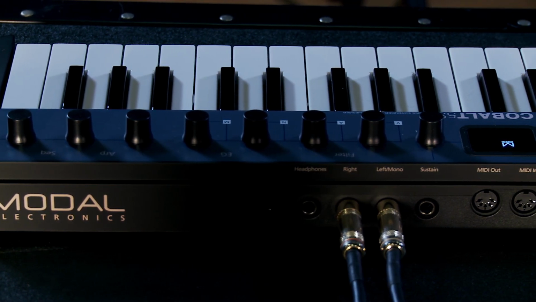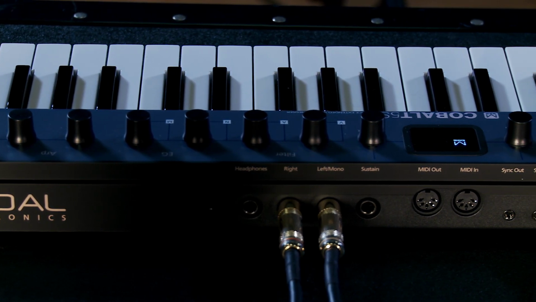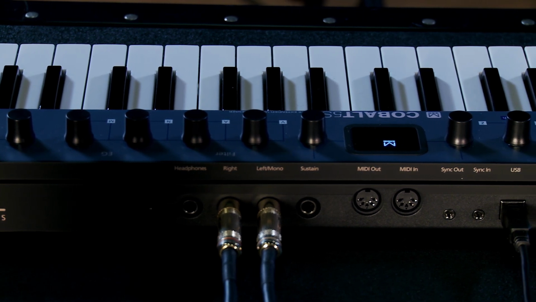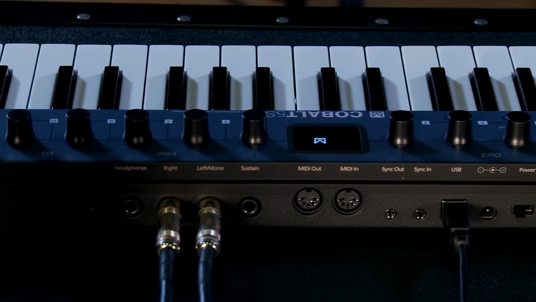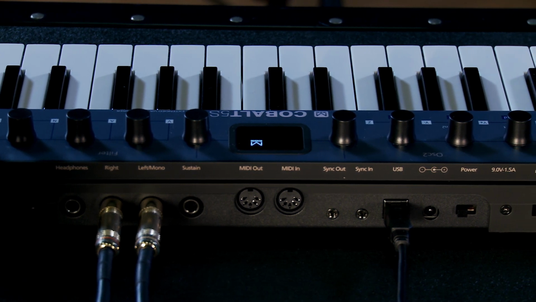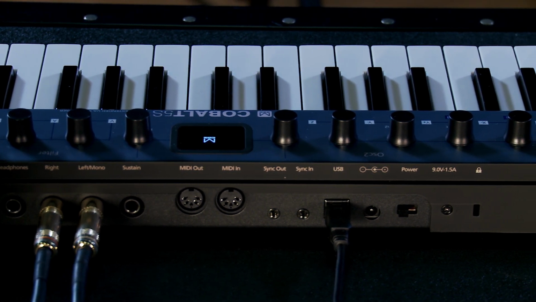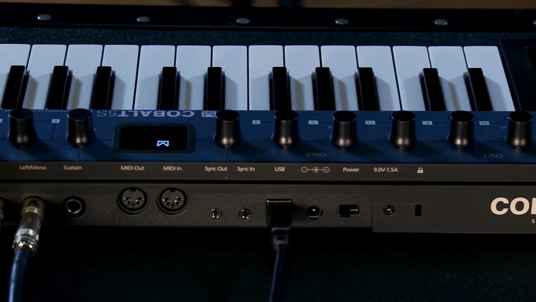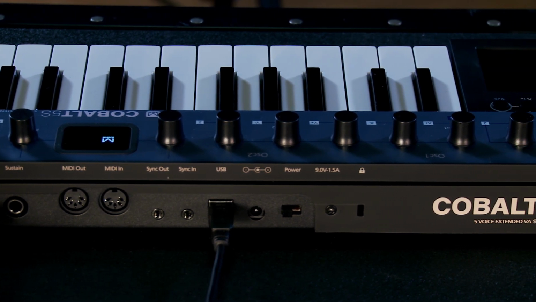Unlike other small synths on the market, the Cobalt5S features 1/4-inch left and right outputs, traditional 5-pin MIDI in and out, 1/8-inch analog sync in and out, USB, and an input for a damper pedal.